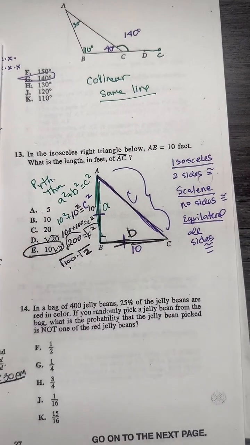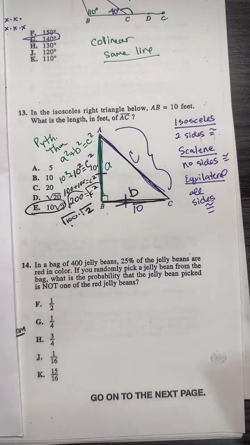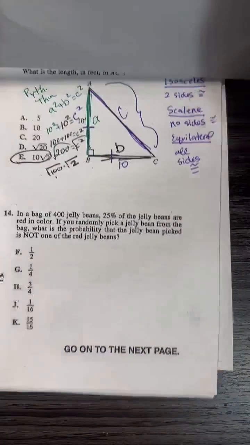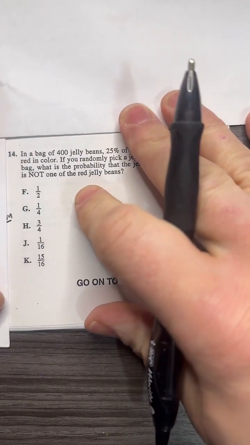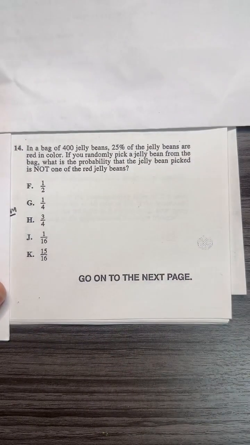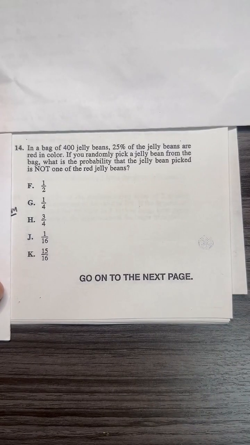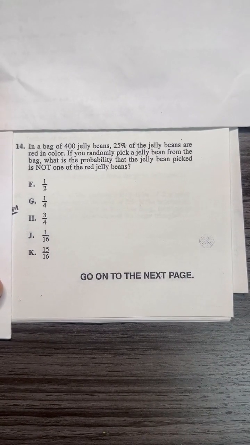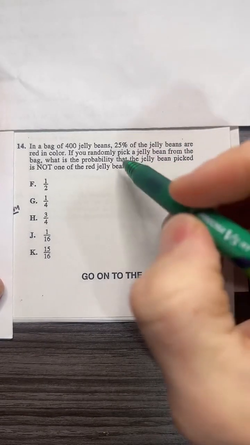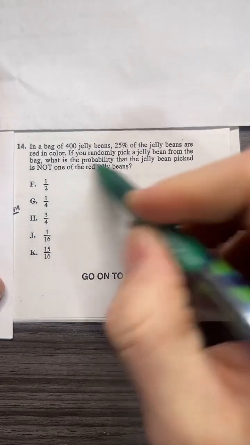All right, last question, and we're heading out. I got really important things I got to do. In a bag of 400 jelly beans, who counts 400 jelly beans? Okay, just by the way, 25% of the jelly beans are red.